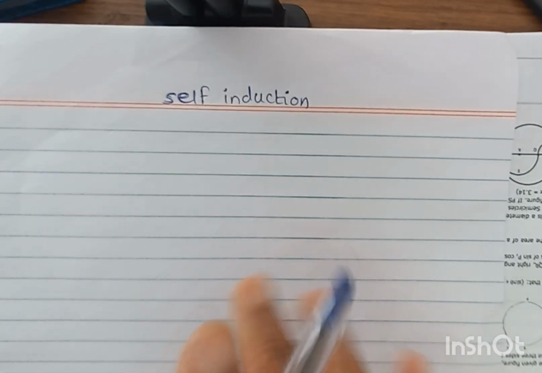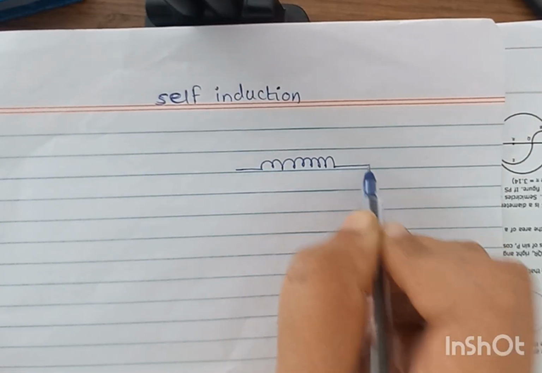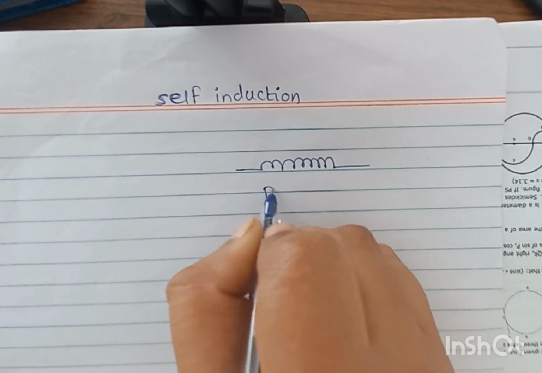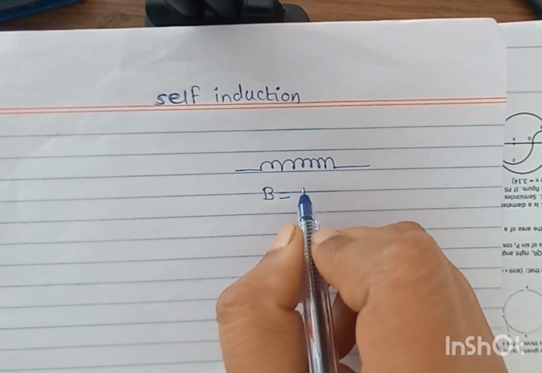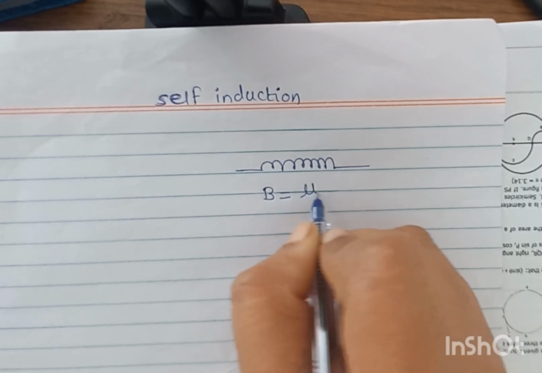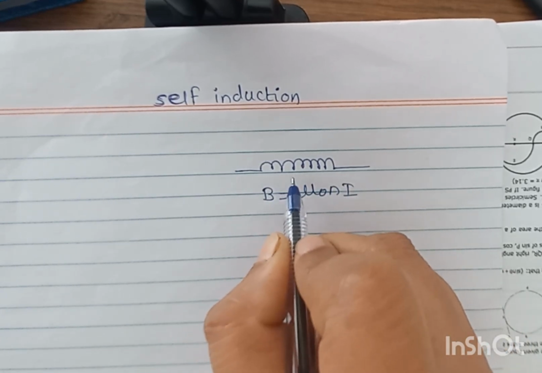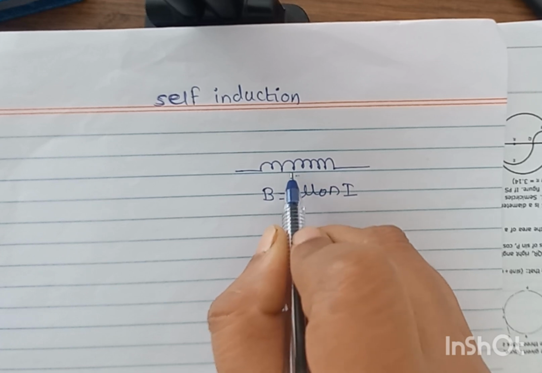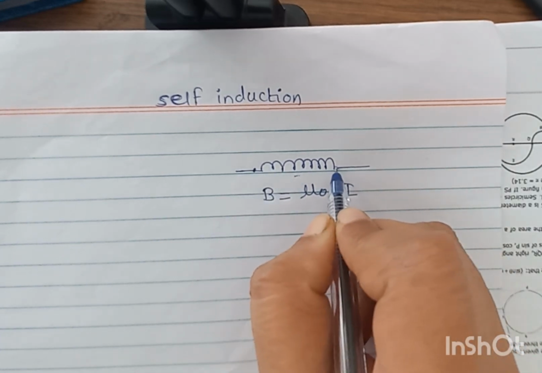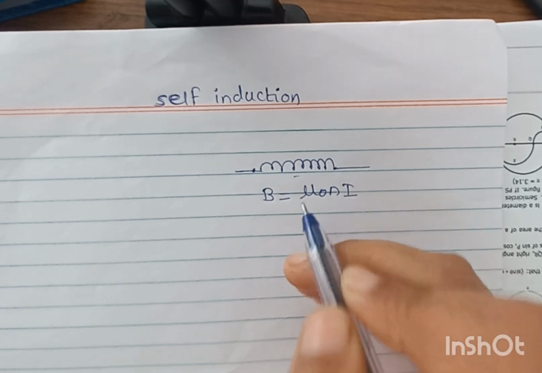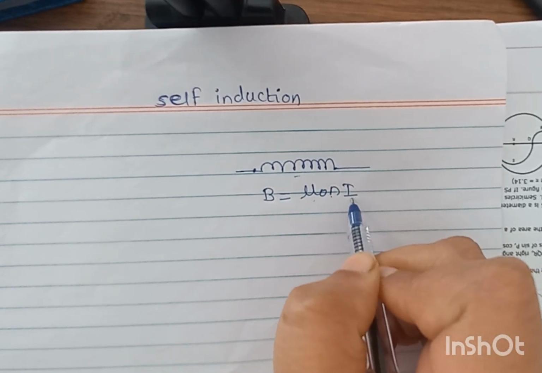So basically we know that for the long solenoid, the magnetic field B is equal to mu naught N into I. The magnetic field at the center of the solenoid is always maximum, and at both the ends of the solenoid the magnetic field is exactly half of mu naught N into I.